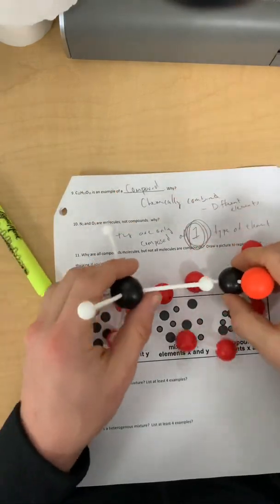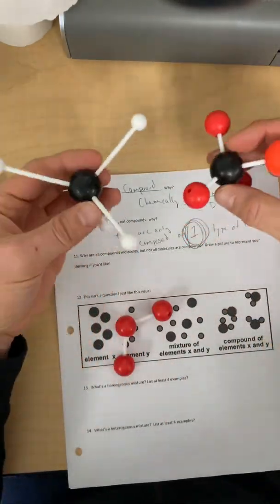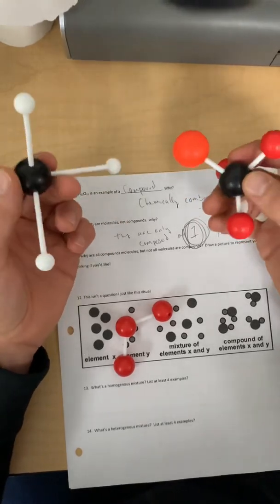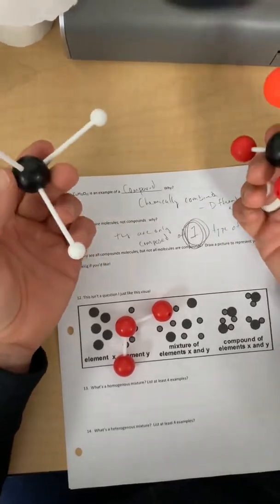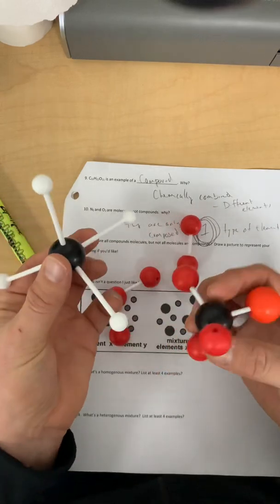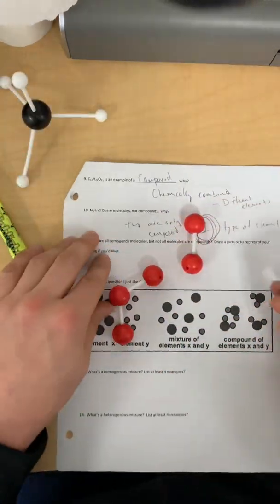But 2 of these are special. And these 2 are special because they are made up of different types of elements. Because they're made up of different types, they're a special type of molecule known as a compound. Again, all of these are molecules, but these 2 are compounds because they're made up of different types of elements, which is what I wrote for number 9.